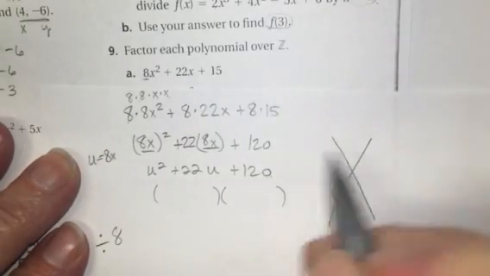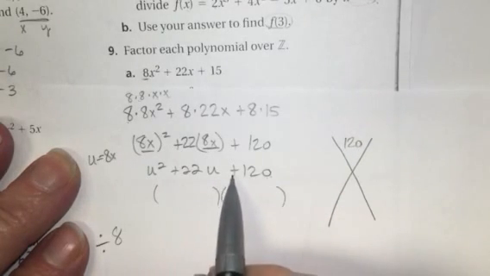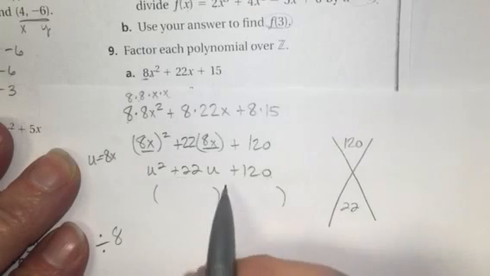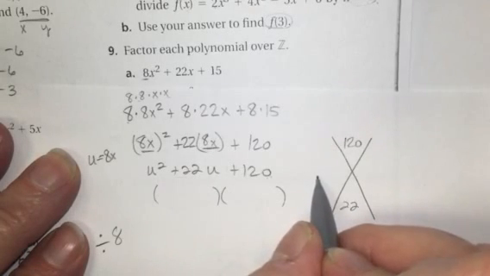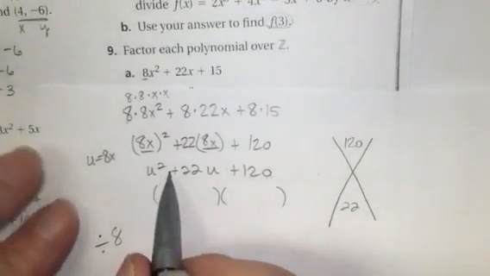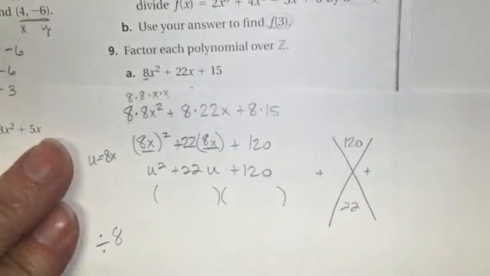And I need factors of 120. That means they're multiplied together, but they need to add to give a positive 22. So if this is a plus, that means that these signs here and here, or here and here, are alike, and this tells you what they are. They're both positive. So a plus and a plus.